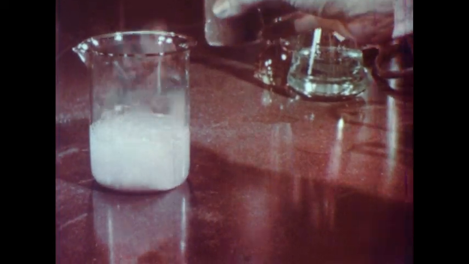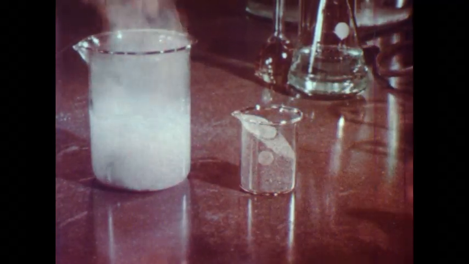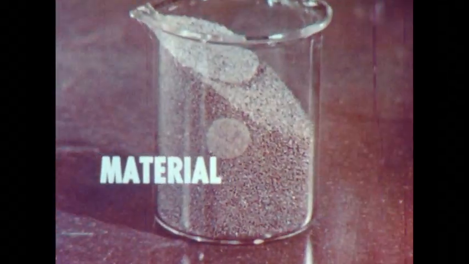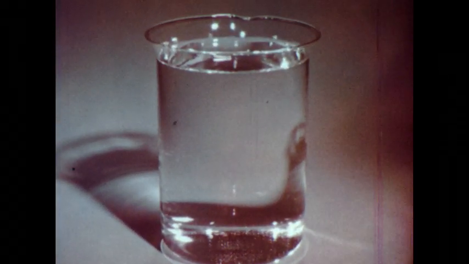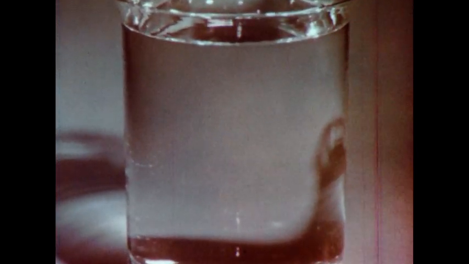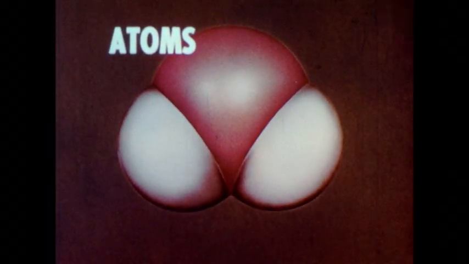In order to understand what a chemical change is, we have to understand what materials are made of. Water is a common material. Let's see what it's made of. If we could look at it closely enough, even more closely than we can see with the most powerful microscopes, we would see that water, like all materials, is made up of small particles called molecules. If we could look still more closely, we would see that each molecule is made up of still smaller particles called atoms.